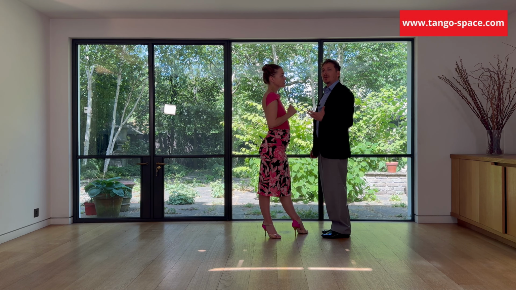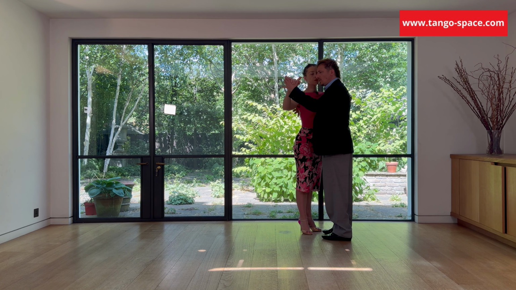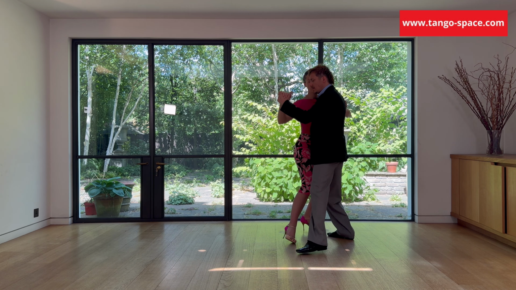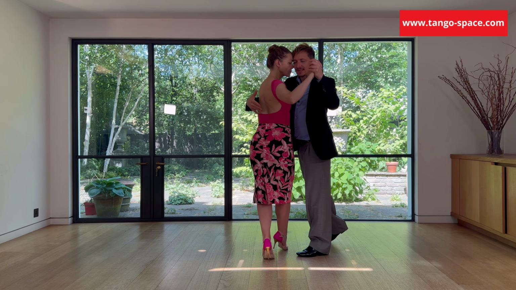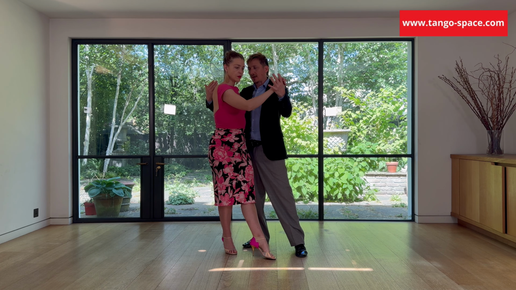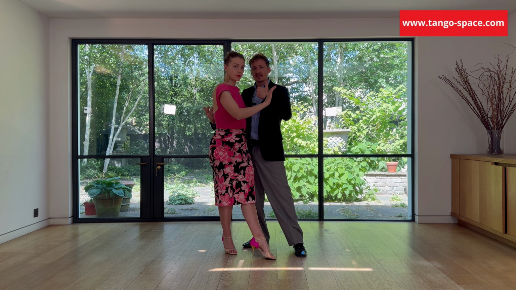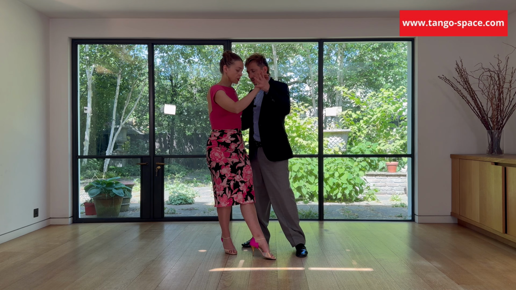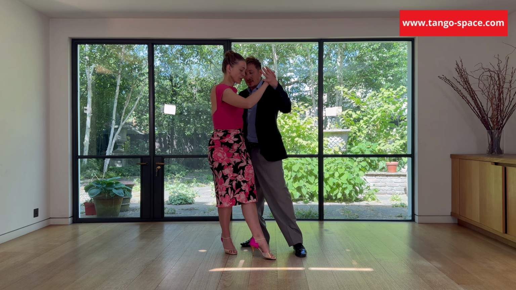So now we show you in the tango embrace. So we begin in the close embrace, but for the Calesita, we are going to open the embrace. We are no longer chest to chest. I invite her to stay in her axis, I'm in my axis. So one trick is to really feel your leader's hand against your back on this side, so that you avoid doing this. And then all this is an open embrace.